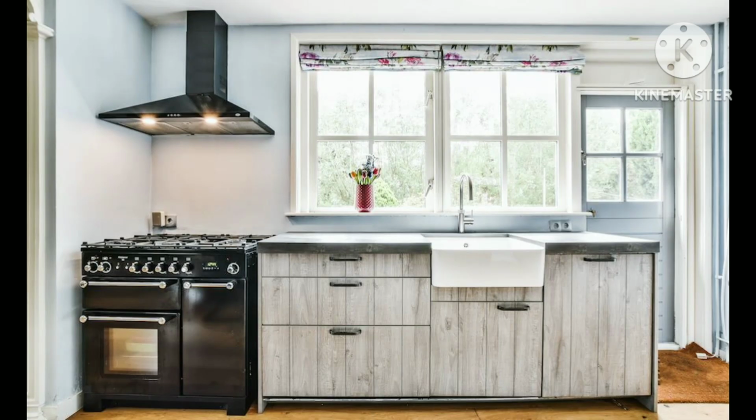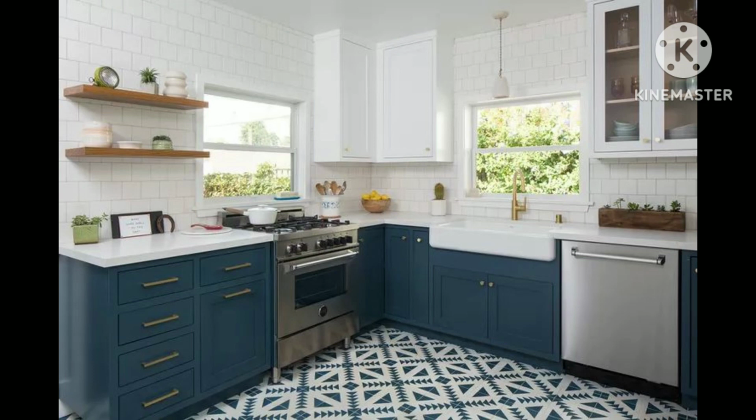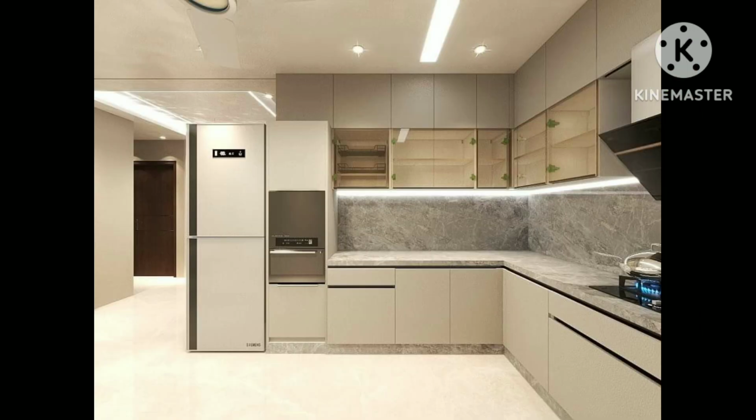7. Ventilation. Proper ventilation is essential. Install a good exhaust fan or hood to keep the kitchen air clean and fresh. 8. Flooring. Choose flooring that is easy to clean and durable. Common options include tiles, hardwood or laminate.